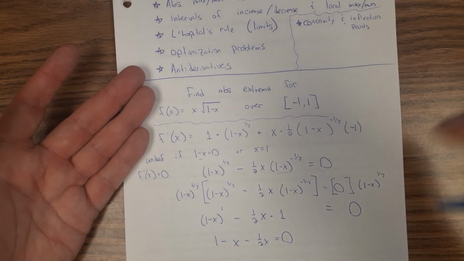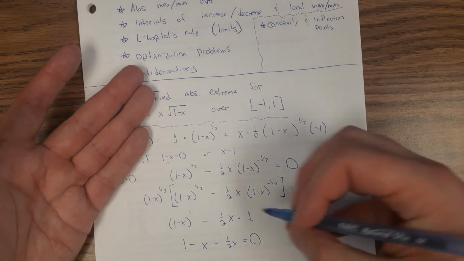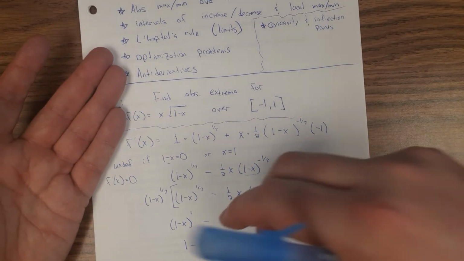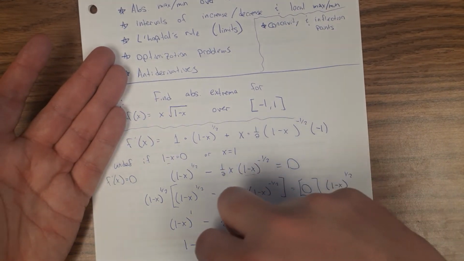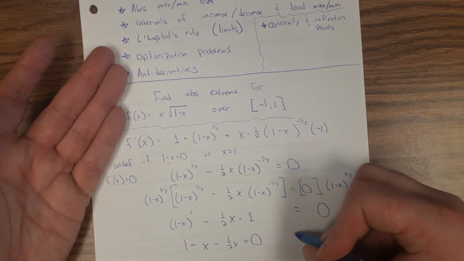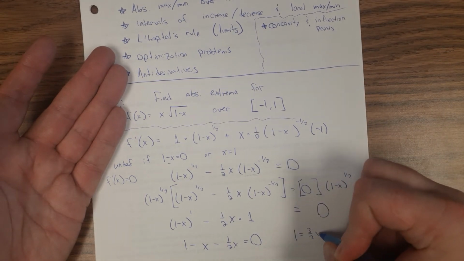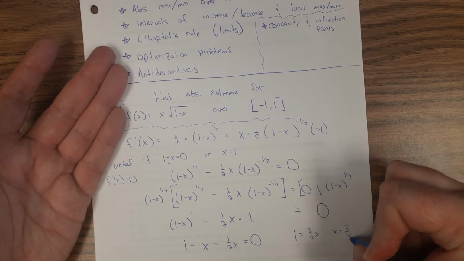Let me make this short, or try to. I would move this over. This makes 3/2 x, of course. So x equals 2/3.